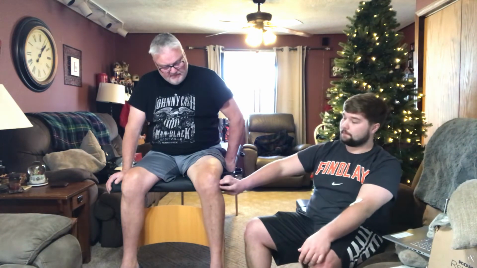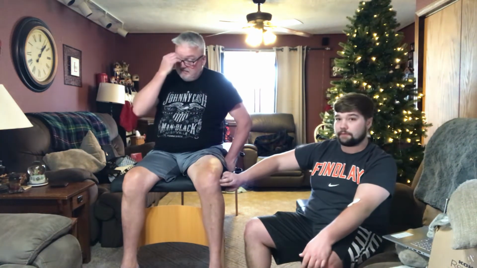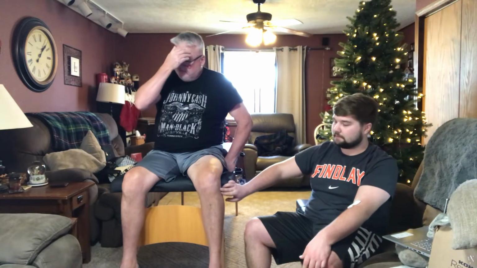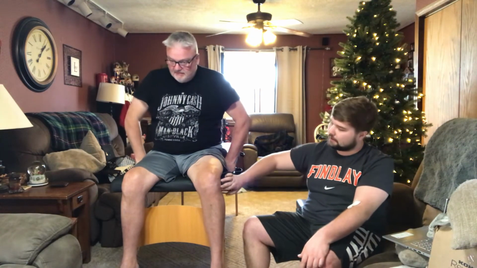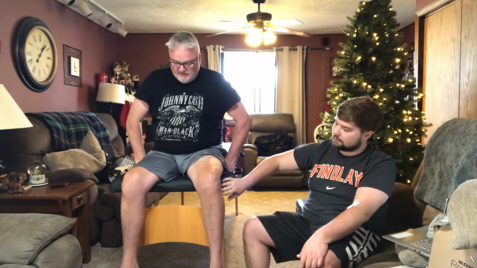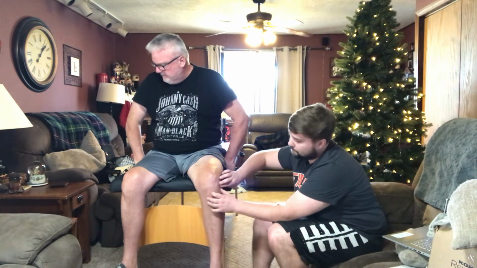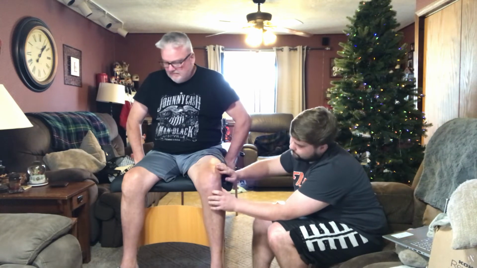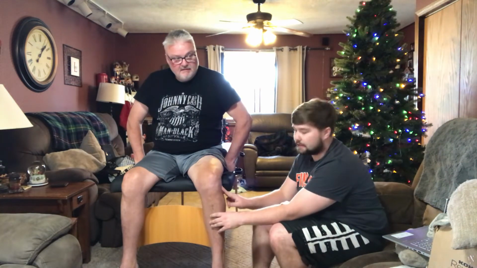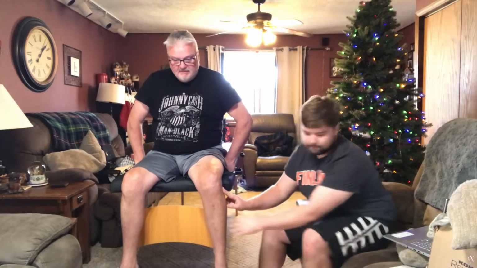Head of the fibula, so starting from the tibial plateau, if I move distally, not a whole lot, I can feel for that fibular head within this area. Yep, and there's the bony prominence indicating the fibular head.